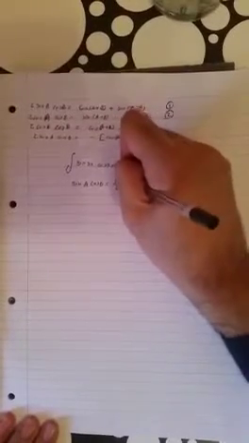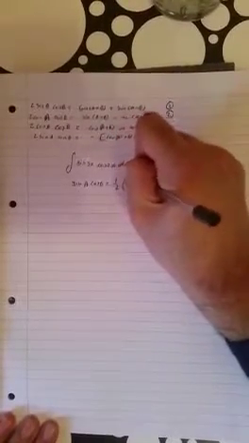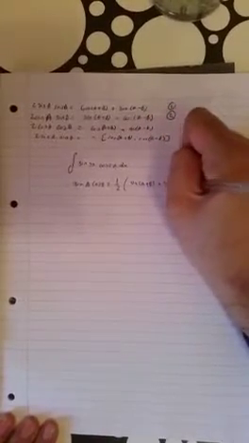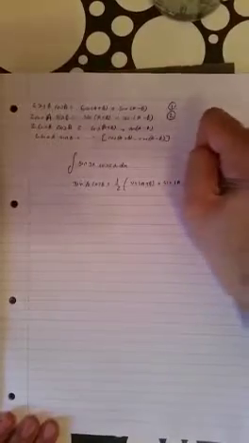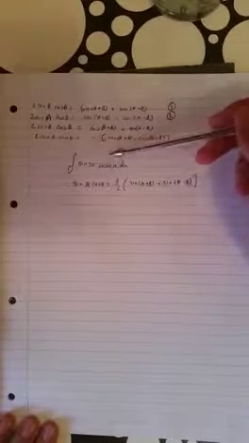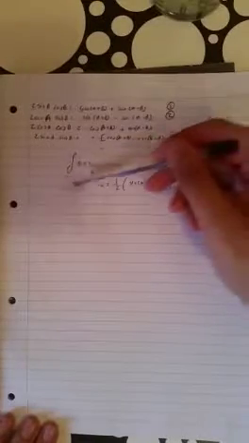we can divide this all by 2 to get sine A cos B equals a half sine A plus B plus sine A minus B. The reason I multiplied it all by a half is so that this looks like this.